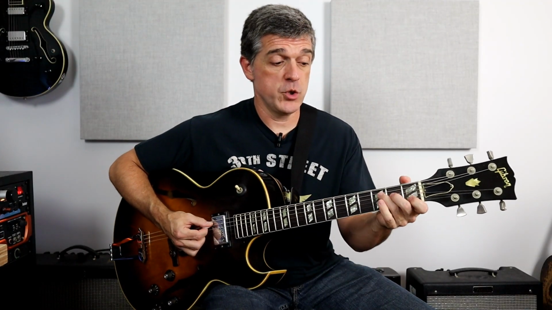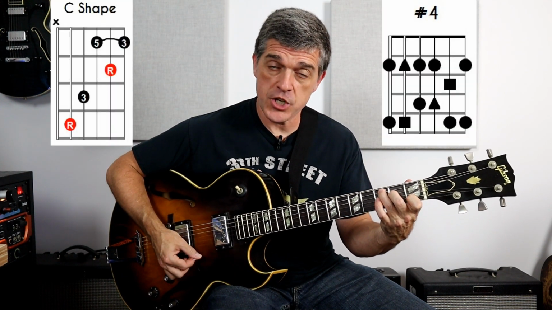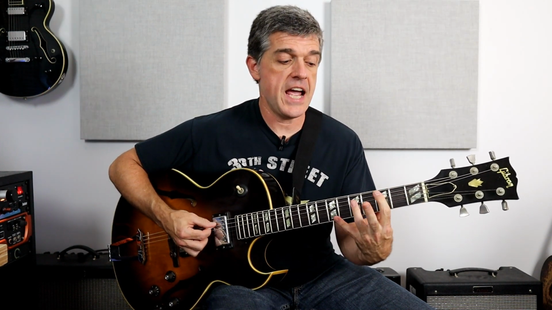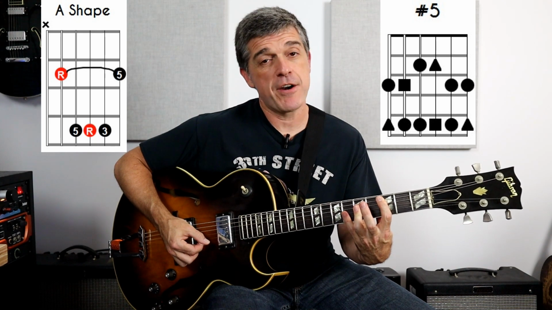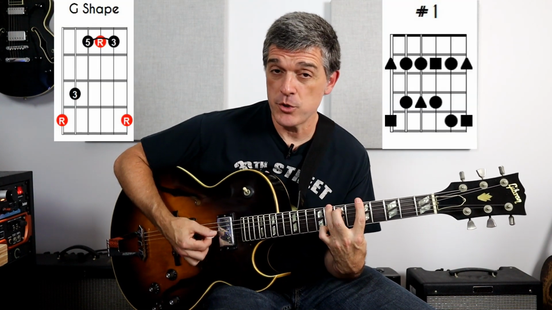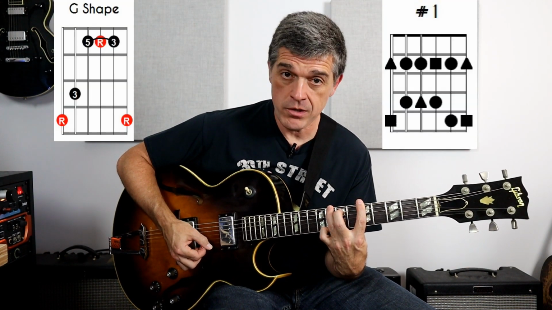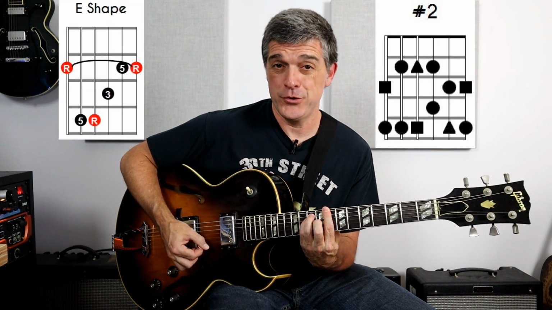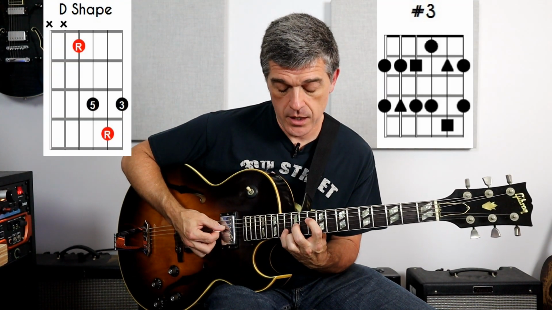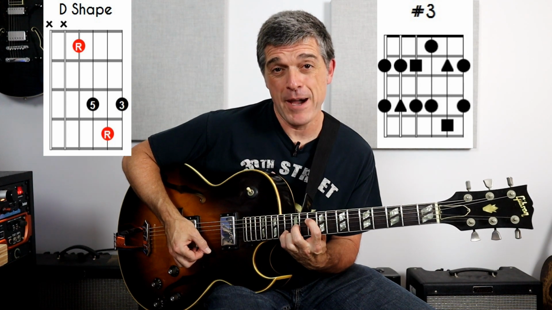So again, a quick review. The C form shape goes with pattern 4. The A shape goes with pattern 5. The G form or G shape goes with pattern 1. The E form with pattern 2. And with the D form, we have pattern 3.